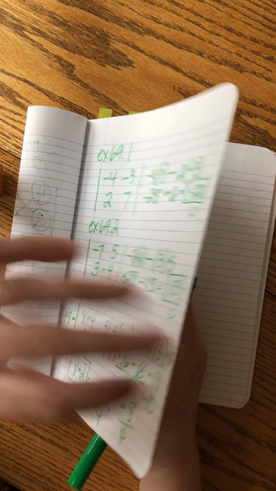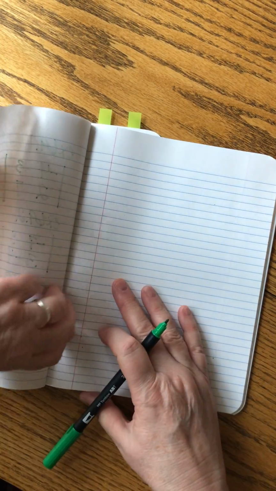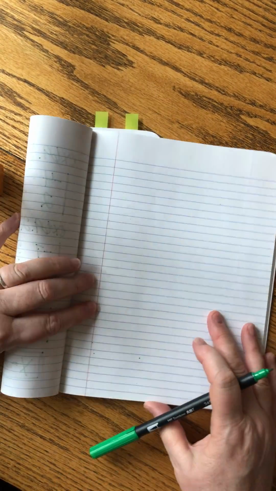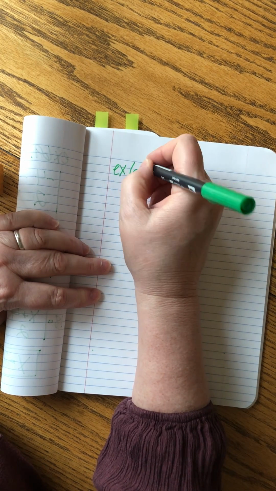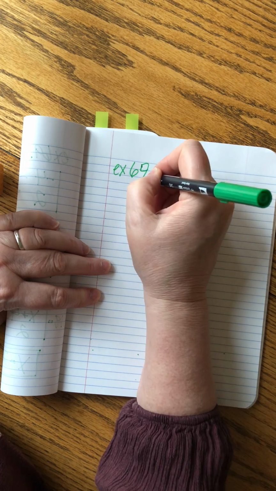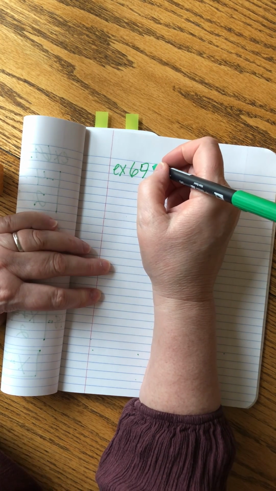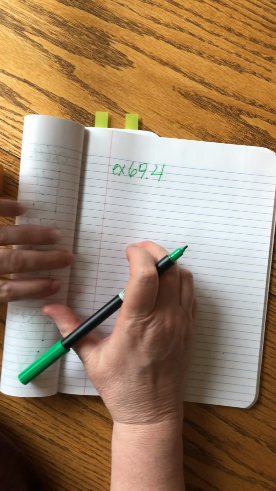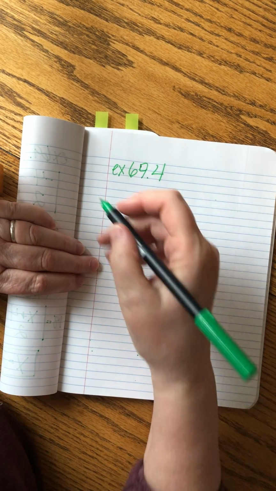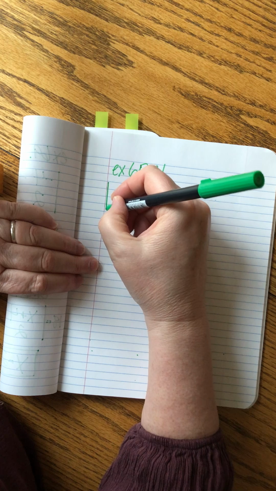Let's try another one. And this one, buckle in because it's going to take us for a bit of a ride. 69.4. I was trying to turn that into 64.9. Oh, this is our last problem for this lesson. Ready? Find x, John tells us. Okay.